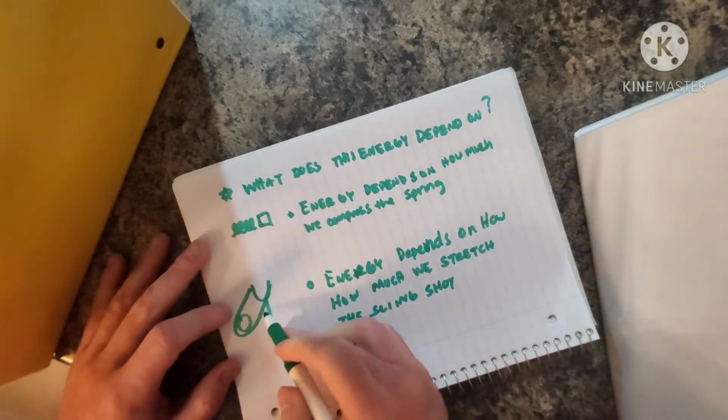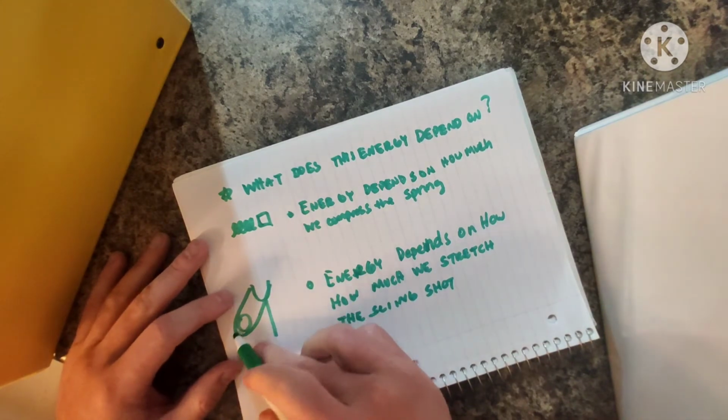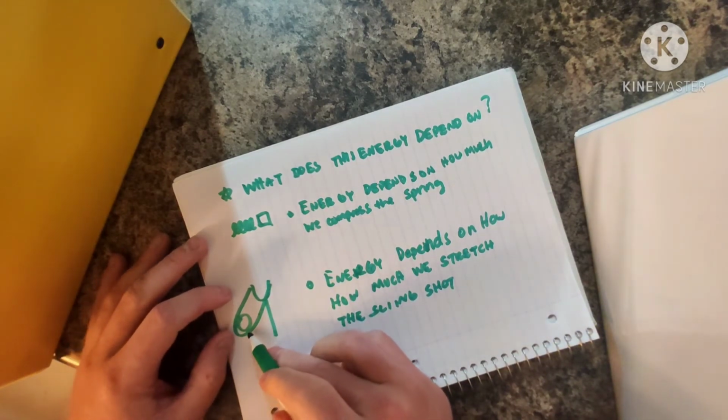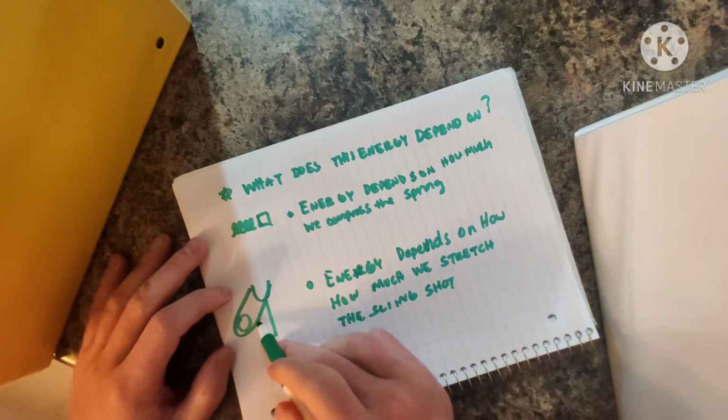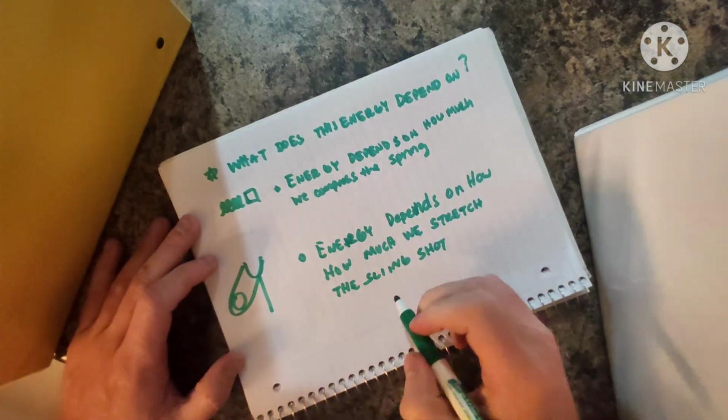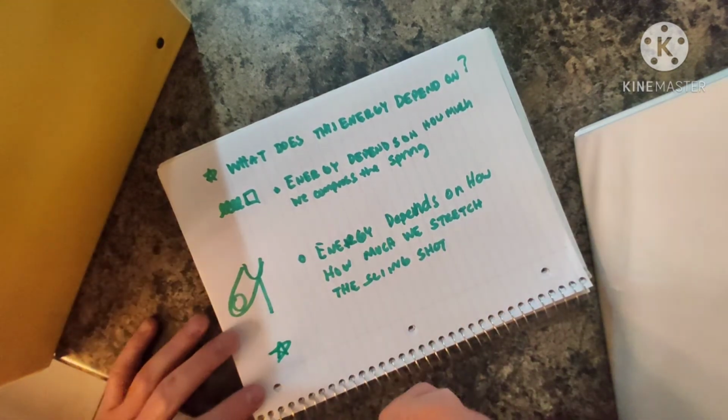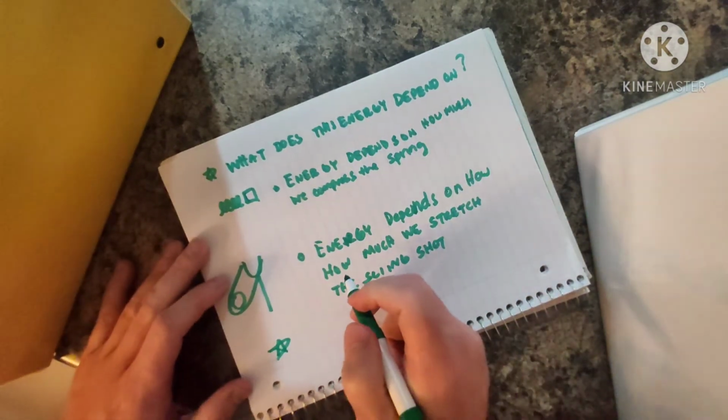So in this case, how far we pull back this rubber band is going to depend on how far we can shoot this rock. Okay? So in both of these cases, what does the energy depend on?